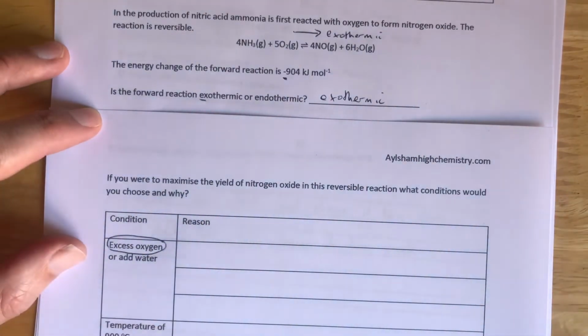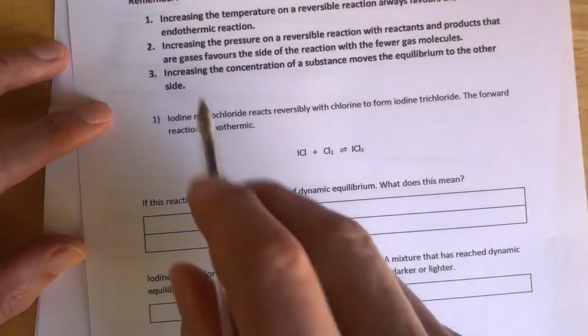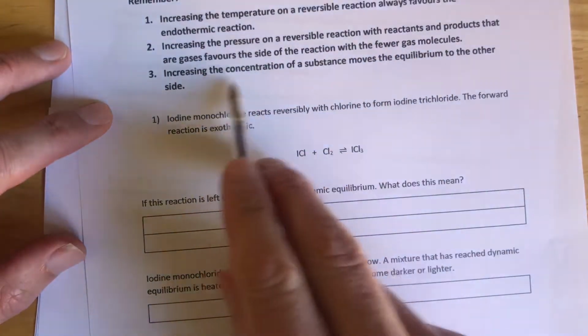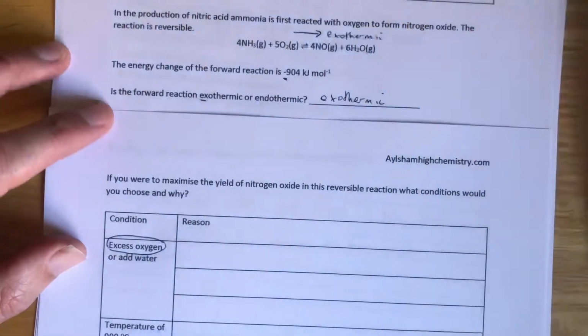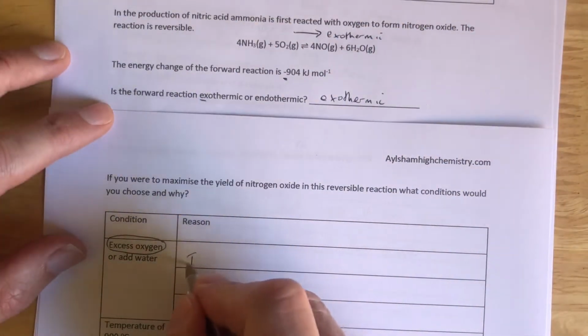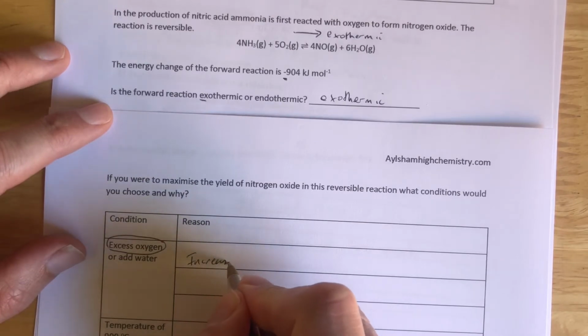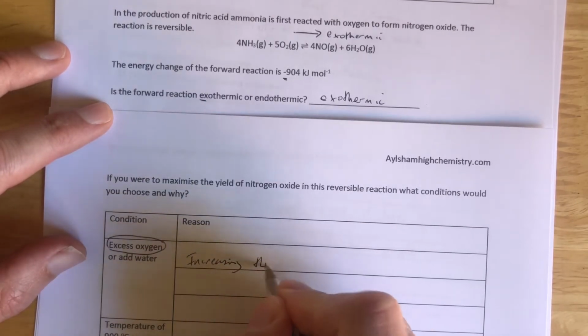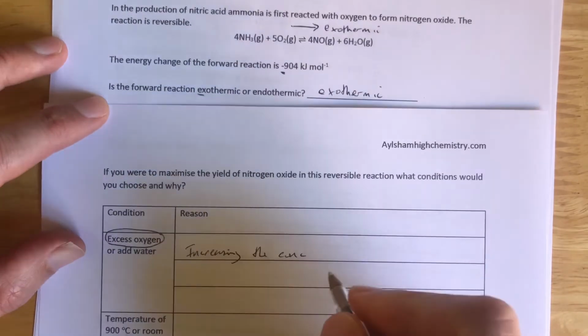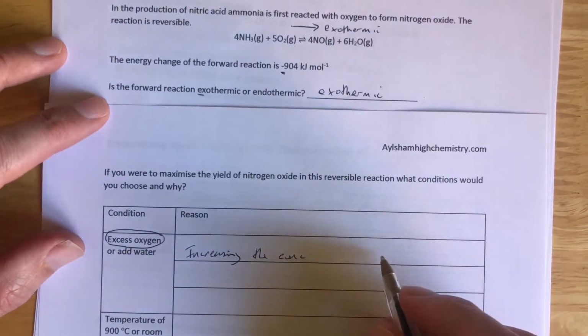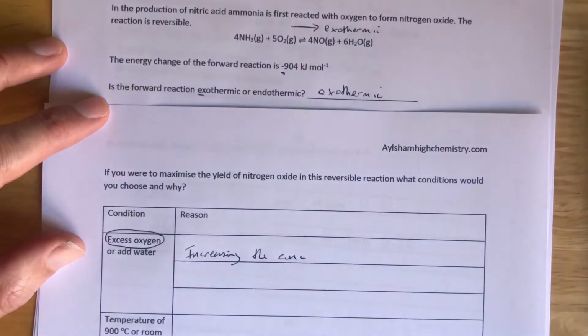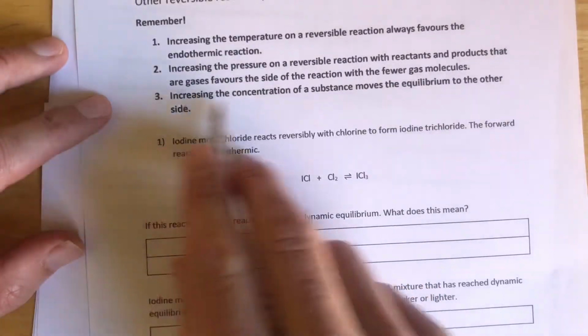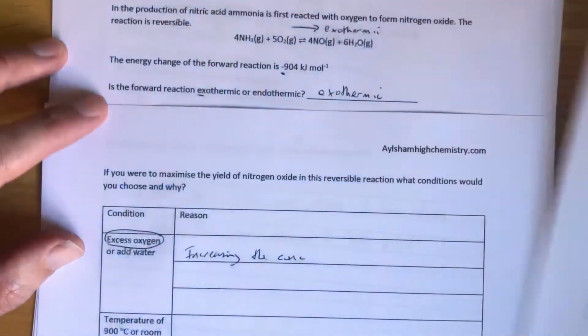And the reason, all we need to do is write this rule out word for word. Increasing the concentration of a substance moves the equilibrium to the other side. You can write that in your own. I'm not going to write it all now. Next one.